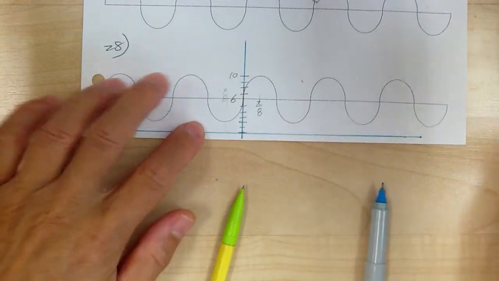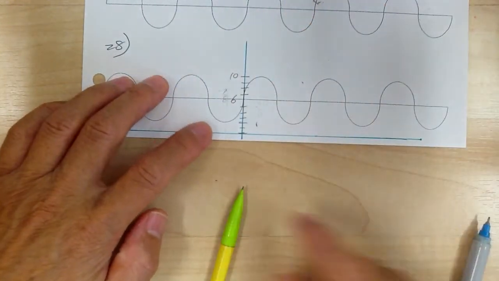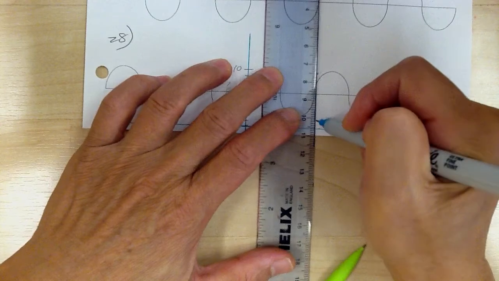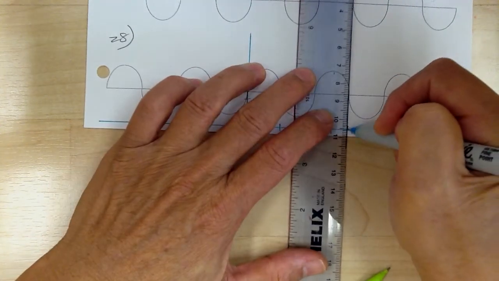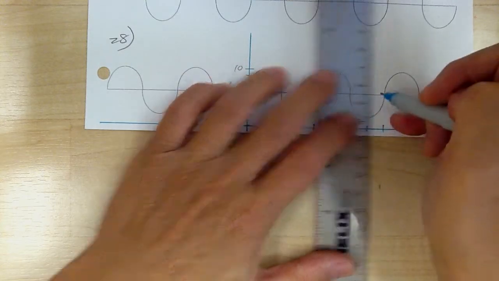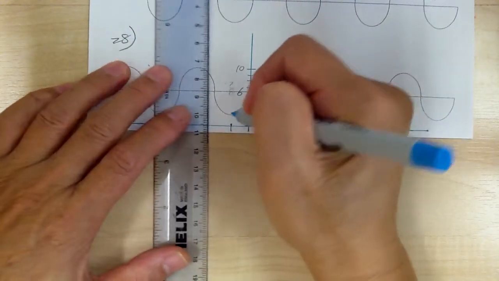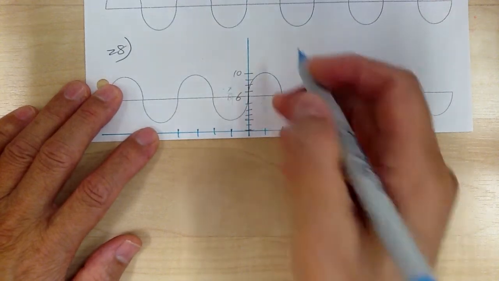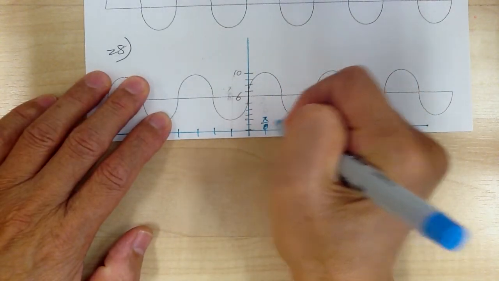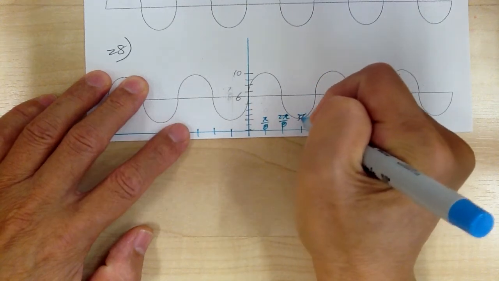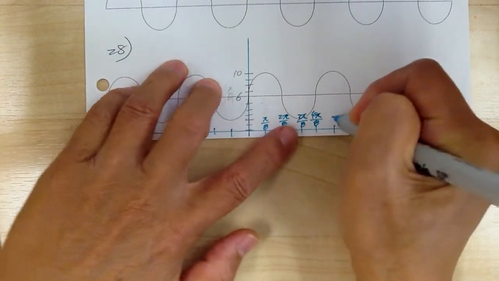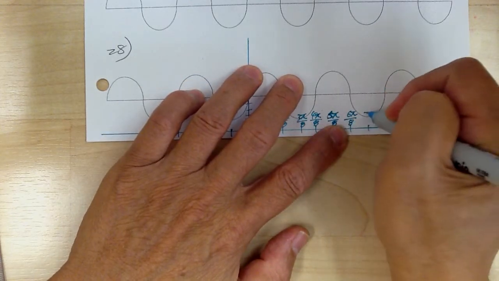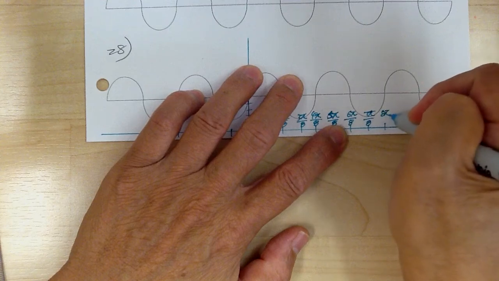Okay, so now we're ready to label. Let's get rid of this number over here. So we need to go up to 8. Okay. So that's 1, 2, 3, 4, 5, 6, 7, 8. And we have to go to negative 4. So 1, 2, 3, 4. Okay, now if you don't have space down below, that's okay, just label on top of it, right? So it'll be pi over 8, 2 pi over 8, 3 pi over 8, 4 pi over 8, 5 pi over 8, 6 pi over 8, 7 pi over 8, 8 pi over 8.